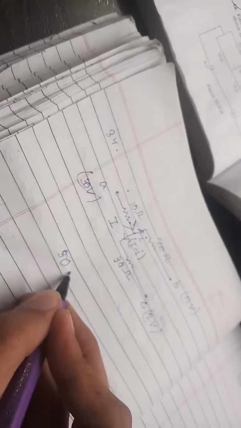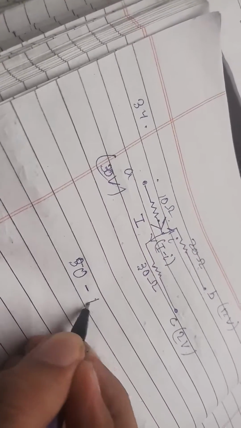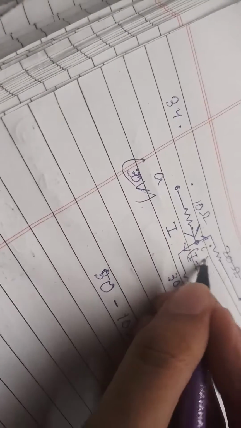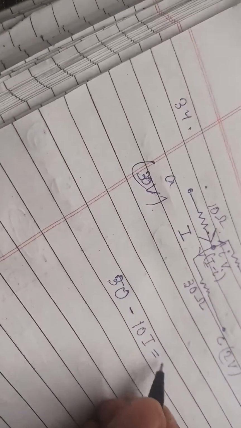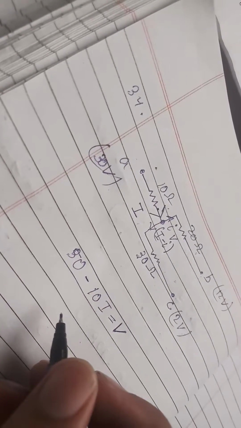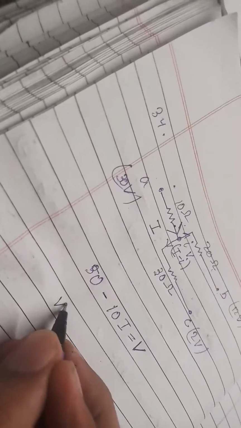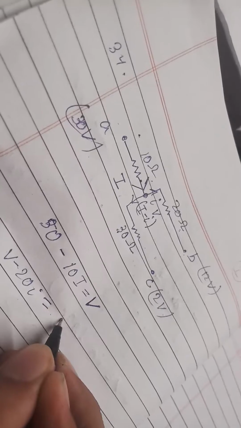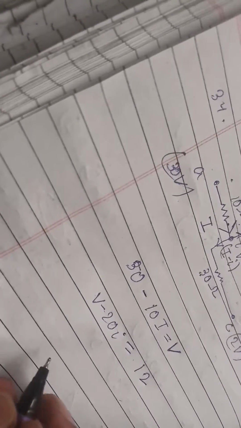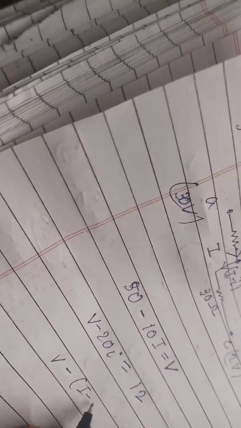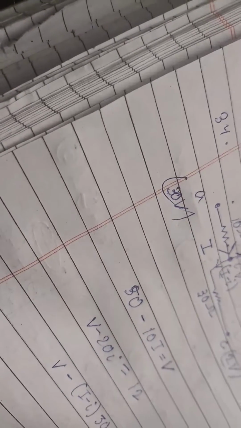Now writing Kirchhoff's law: 30 minus 10I equals V, let the potential be V. Then V minus 20i equals 12. And V minus i times 30 ohm equals 2.